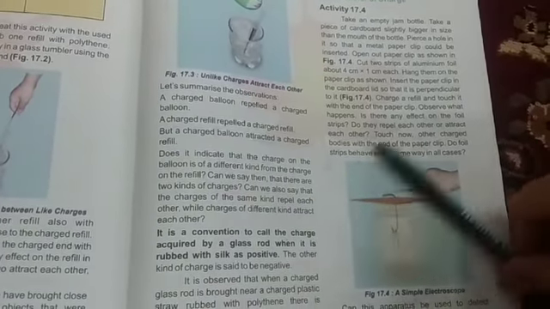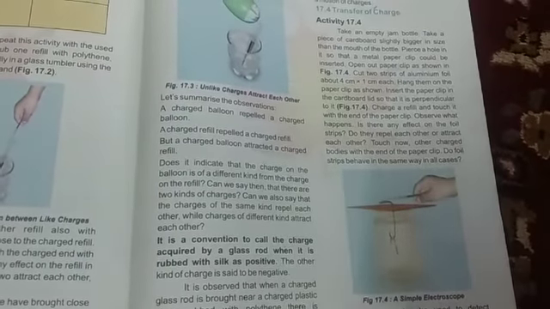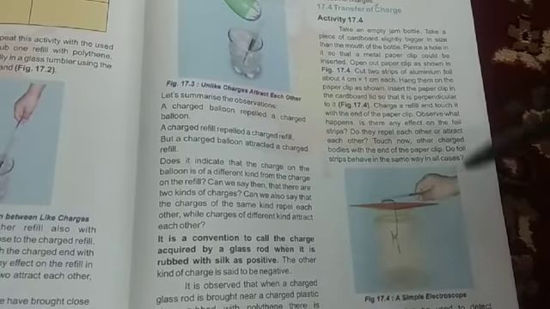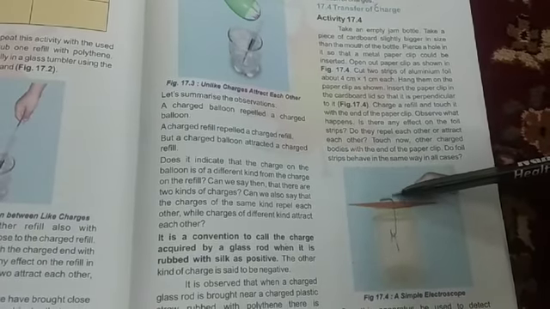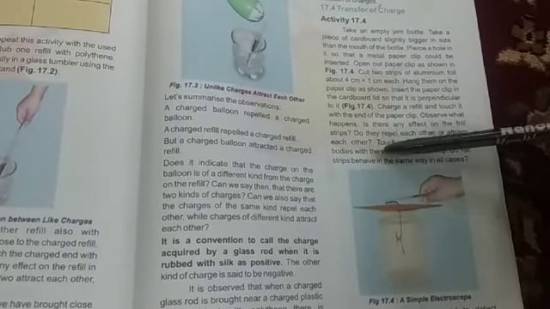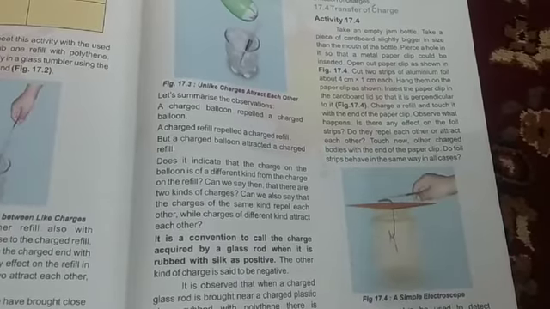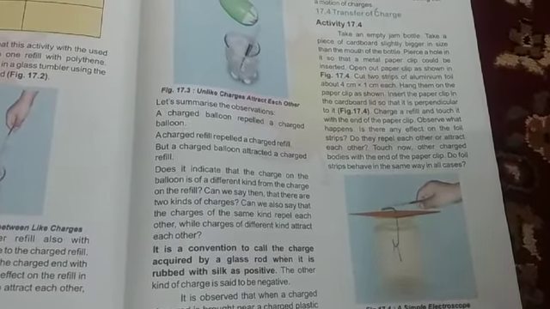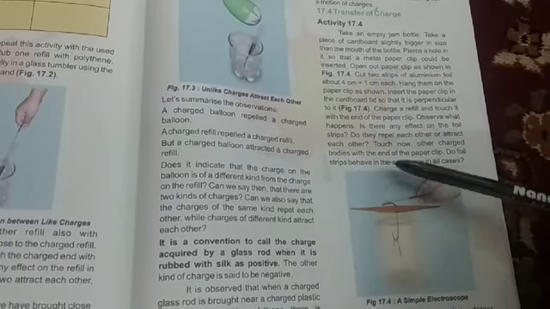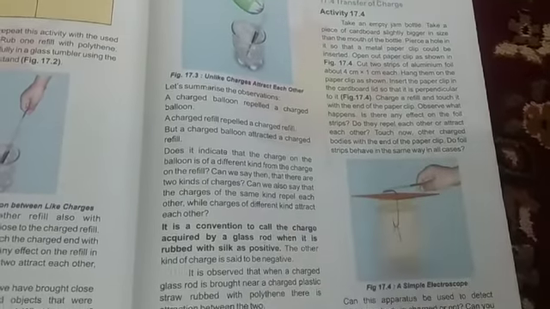See, the cardboard is like this in the horizontal, and perpendicular means if this is horizontal then the clip has to be vertical, right? Then we have to charge a refill and touch it with the end of the paper clip. After charging it, we are supposed to let it touch. Observe what happens. Is there any effect on the foil strips? Are they repelling? Are they attracting? Now touch other charged bodies with the end of the paper clip. Do the foil strips behave in the same way in all the cases?